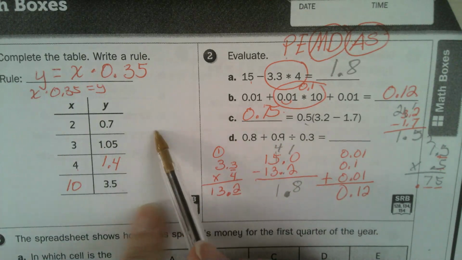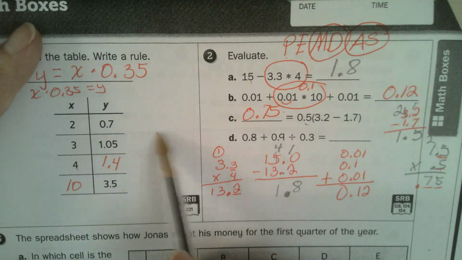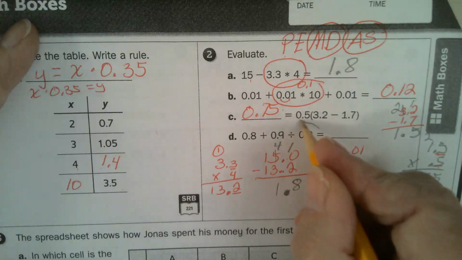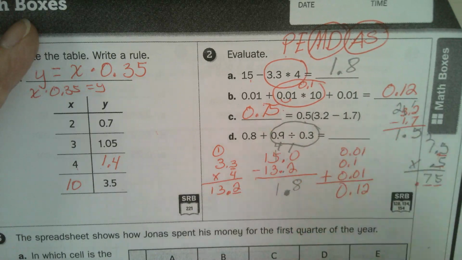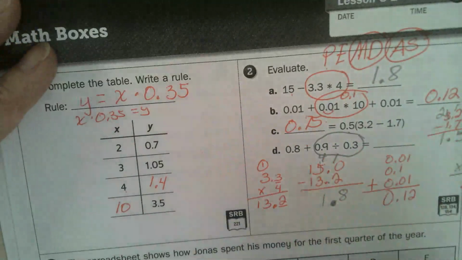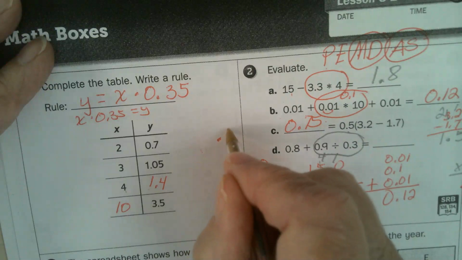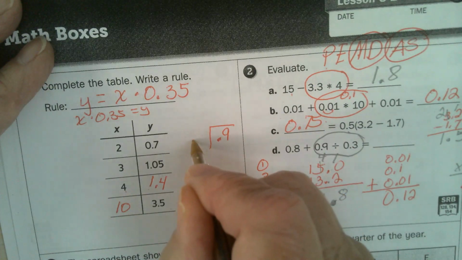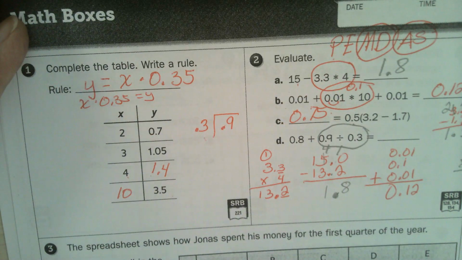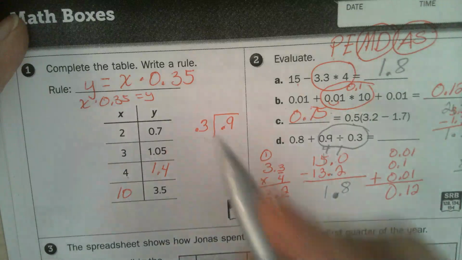All right, I'm running out of room. I'm going to show the work for D over here in math box number 1. And as was mentioned earlier, we're going to divide first: 9/10 divided by 3/10, okay? So everyone show your work. 0.9 divided by 0.3. Oh, there's a decimal in the divisor. We have to move it out.